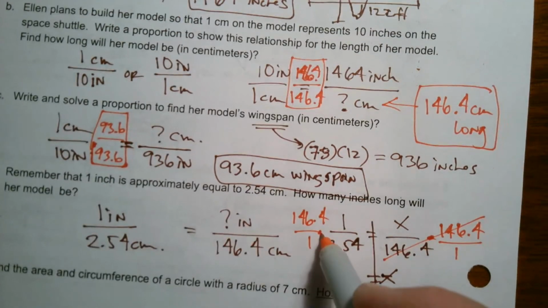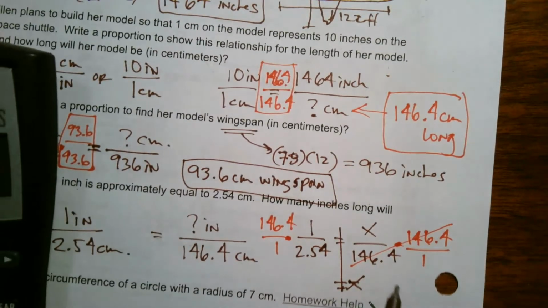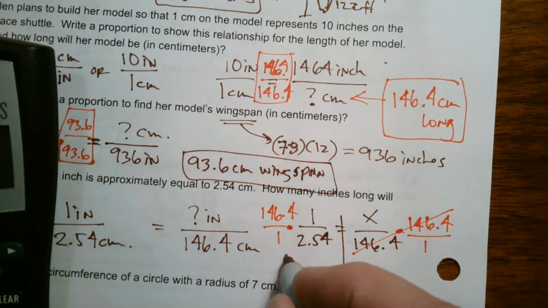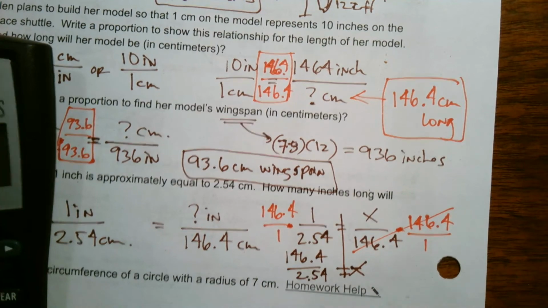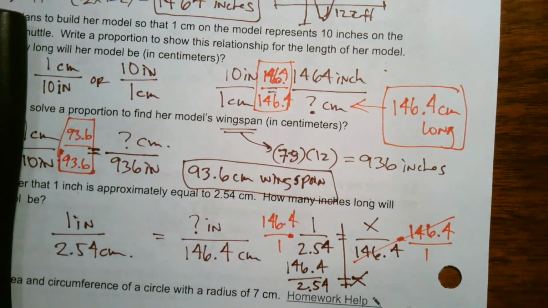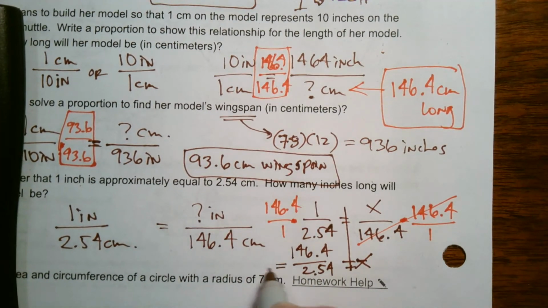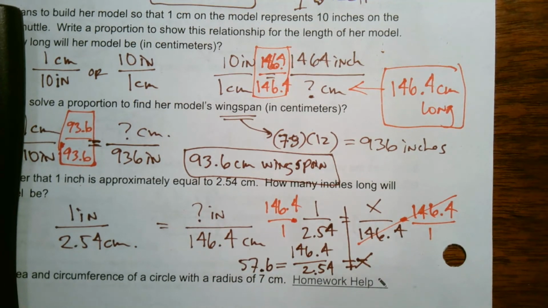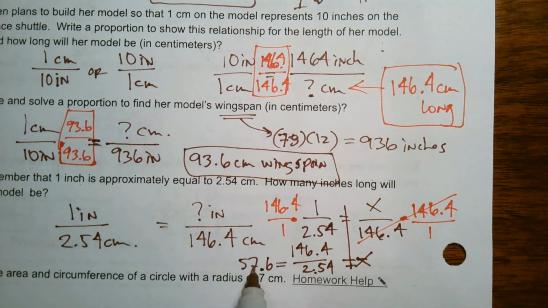And then you end up with, let's see, 146.4 over 2.54. So now I just divide those two numbers. I'm for sure going to be using a calculator on this one. 146.4 divided by 2.54. And it looks like I get approximately 57 point, and I'll just round to the nearest tenth, 6. So that means it will be 57.6. Her model will be 57.6 inches long.